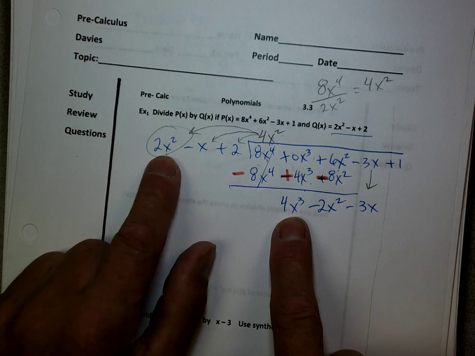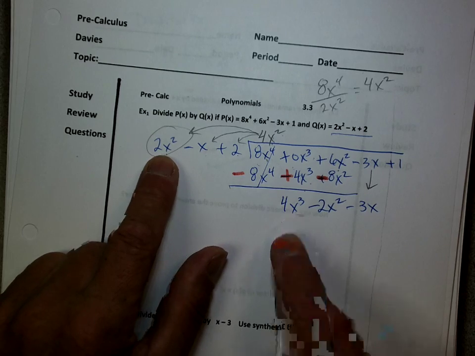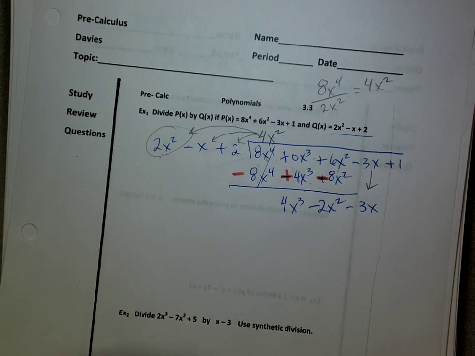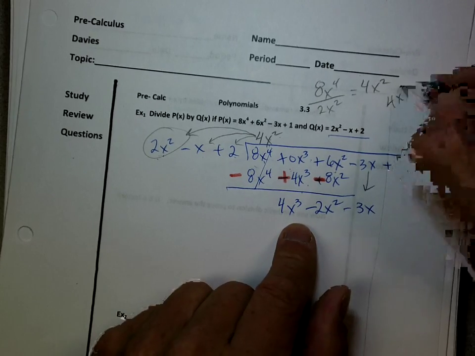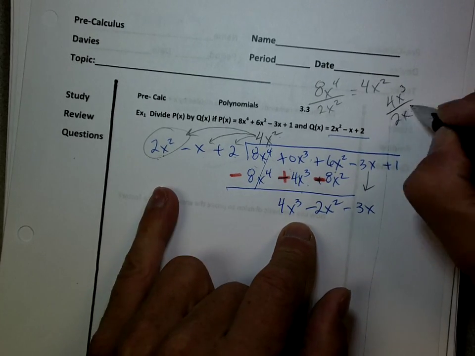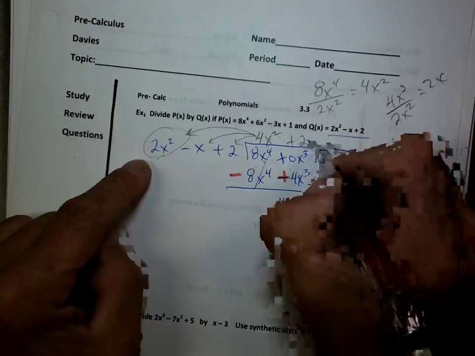So how many times does 2x squared go into 4x cubed? Well, it's going to go in 2x times. And again, if you're not sure, do a little division on the side. Say, okay, well, let's see, what is 4x cubed divided by a 2x squared, and what do you know? You get a 2x, right? So I'm going to go positive 2x here.